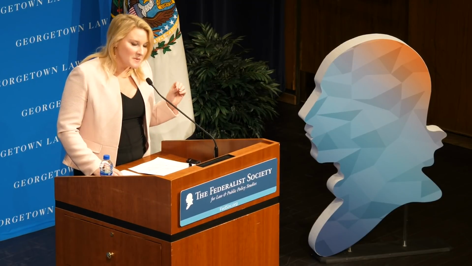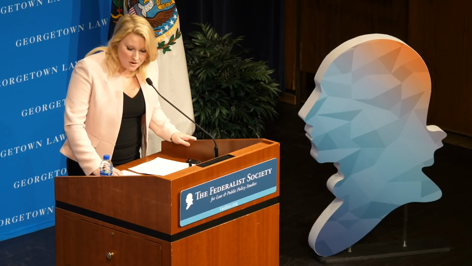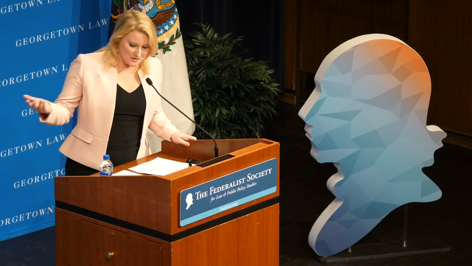The breadth of these specific grants of power, the enforcement clauses, to Congress was no accident, like maybe whether anyone else wore another pink blazer today on this panel, I don't know. But that was certainly no accident.